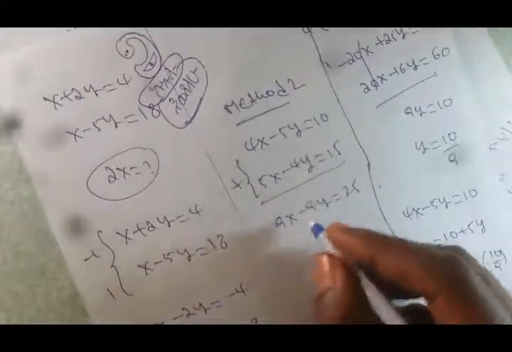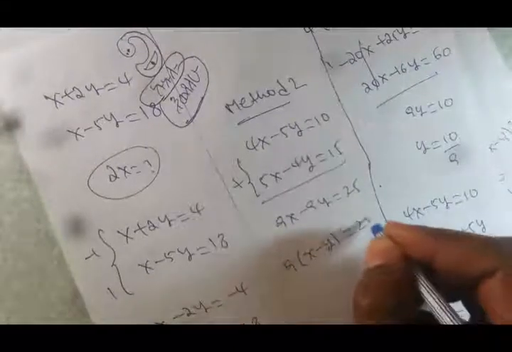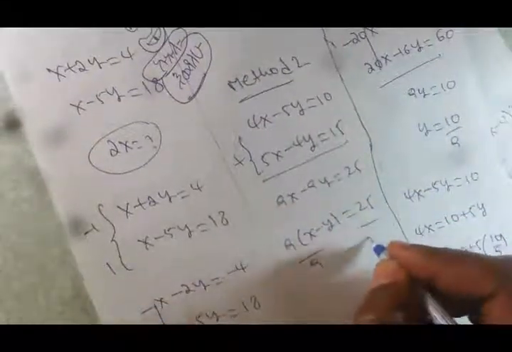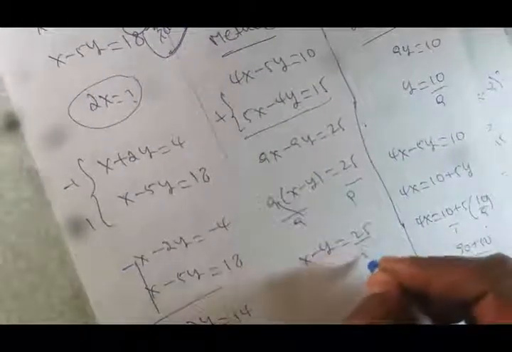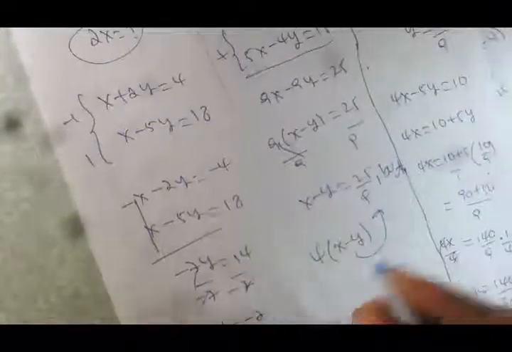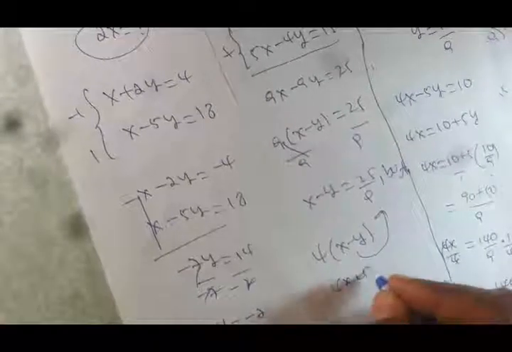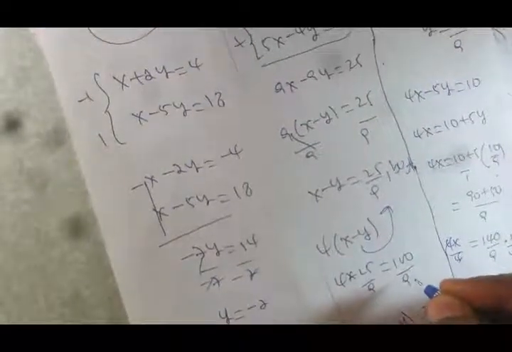So when we take 9 as a common, 9 times x minus y is equal to 25. So over 9, x minus y is equal to 25 over 9. But we are asked to find 4 times x minus y. We already know x minus y. Therefore 4 times 25 over 9 is equal to 100 over 9.